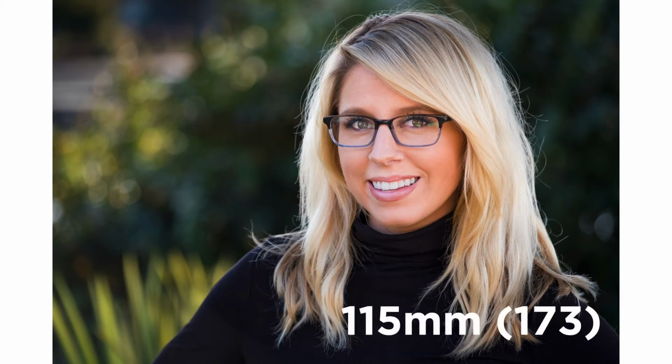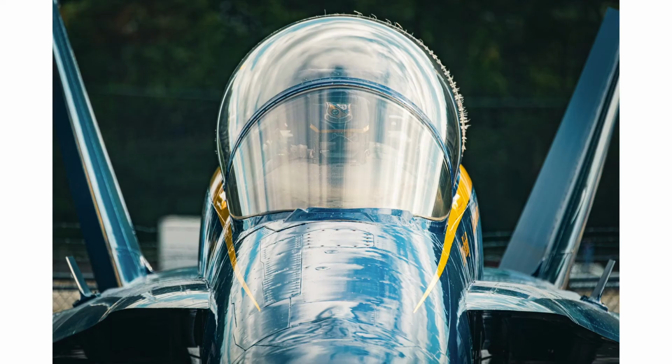So the more zoomed in you are, the more telephoto you are, the blurrier your background will tend to be. You'll have shallower depth of field, so you've got to really work on your focus. Again, this is 115 millimeters, 173 equivalent on a full frame.